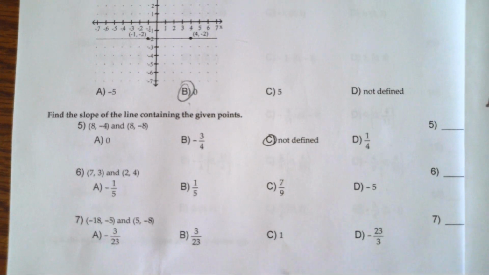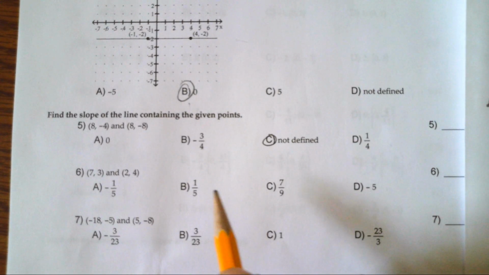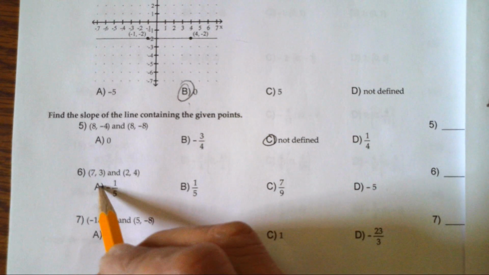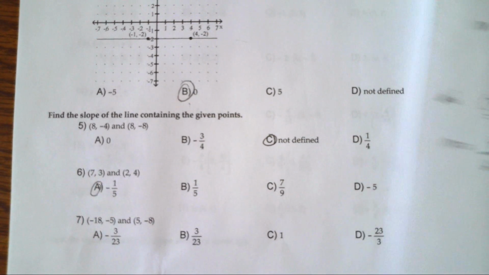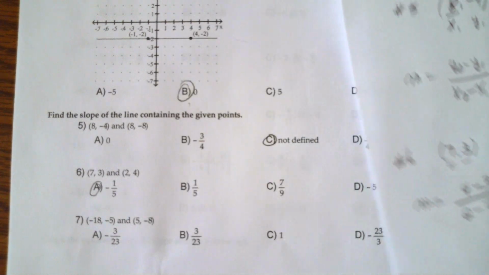Number 6, letter A, negative 1/5. Alright, that's what I got here, negative 1/5.